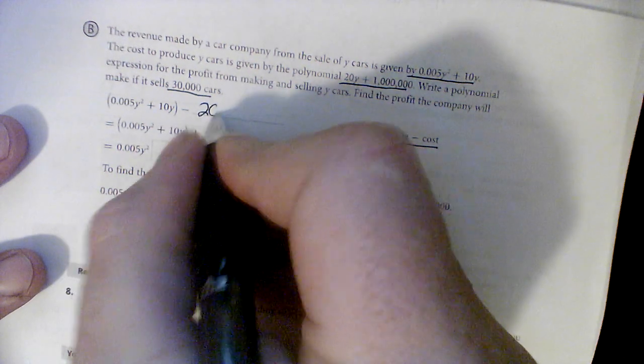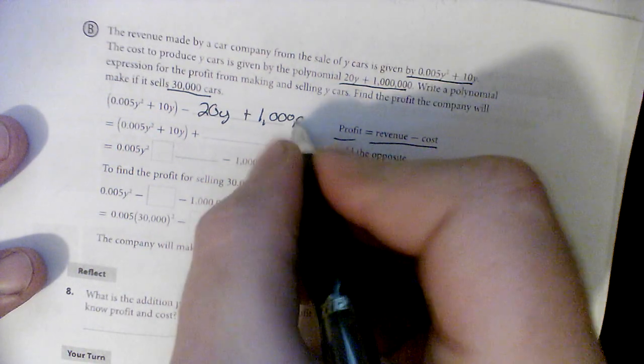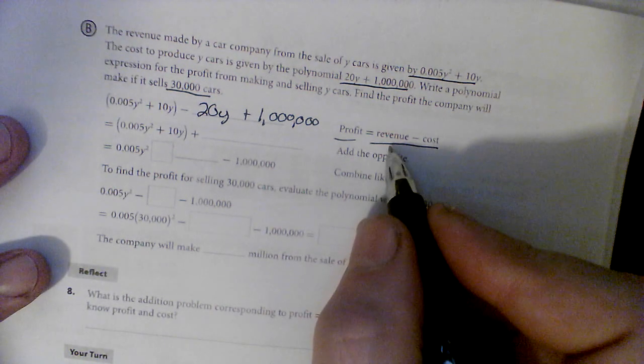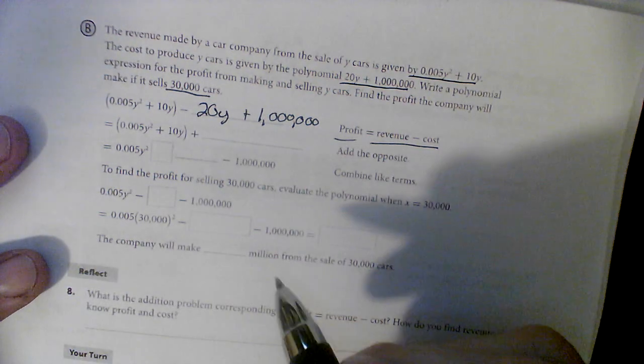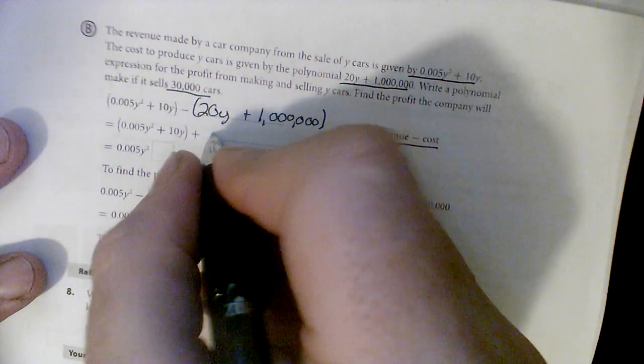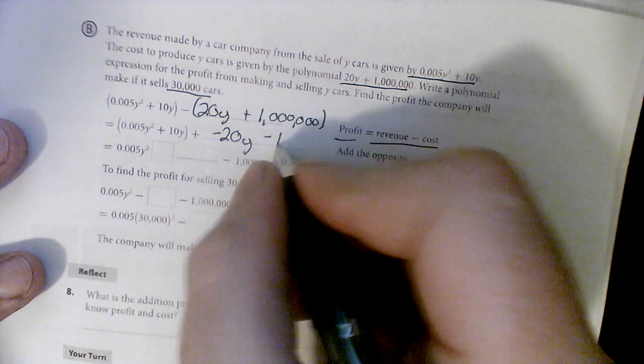Well, we have this minus, well, our cost is 20y plus $1 million right there, which is the revenue they told us, minus the cost. And we'll go ahead and put this in parentheses, right? Which makes this a plus negative 20y. And we go minus 1 million.